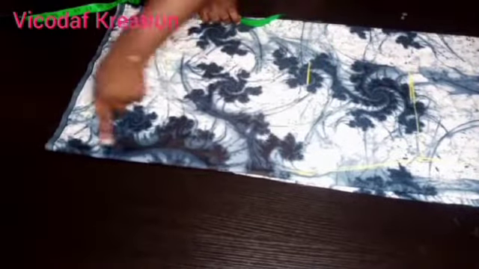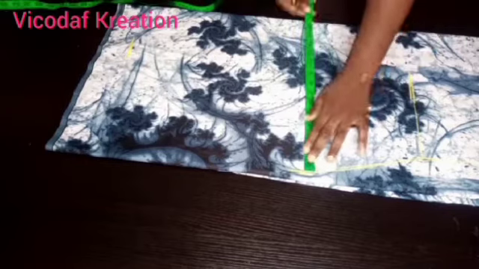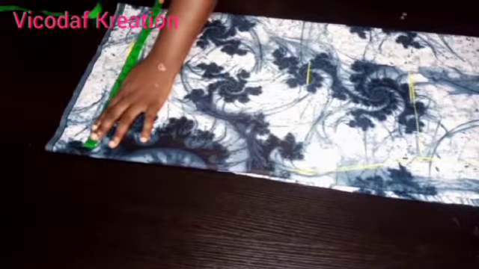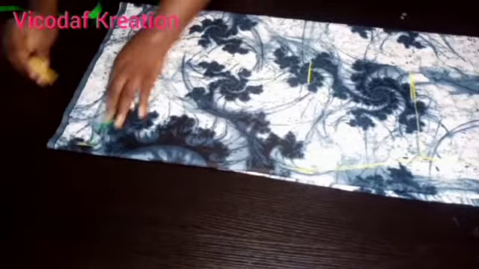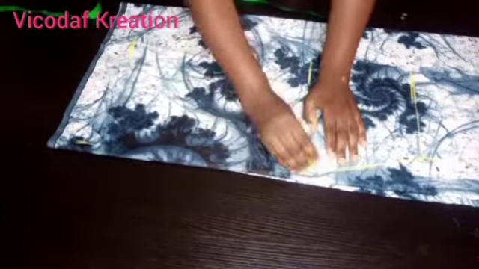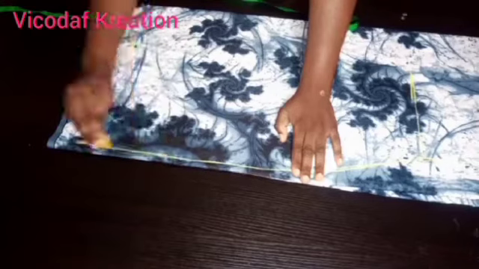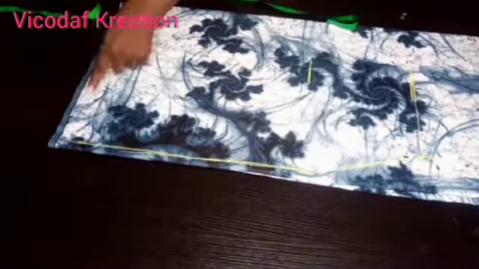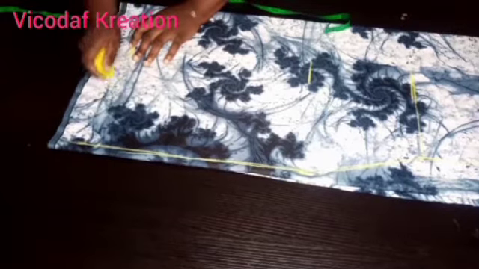On the hemline, I will be marking the same thing that I have on the hip line. I will mark it on the hemline because I want this gown to be a free gown. So I will connect it to meet each other. So this is what I have for the length of the gown, for the hem of the gown.